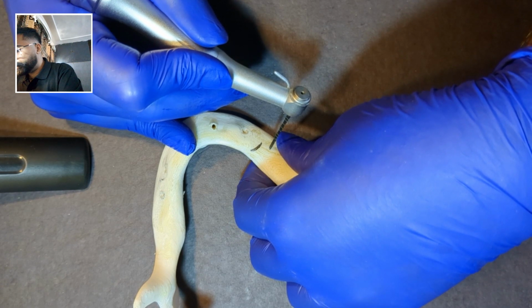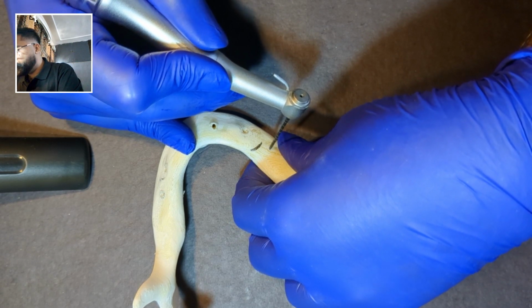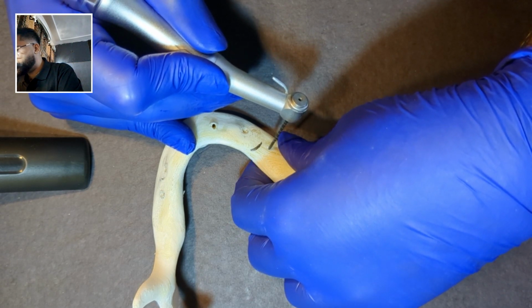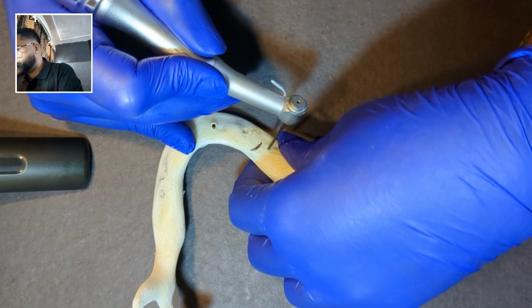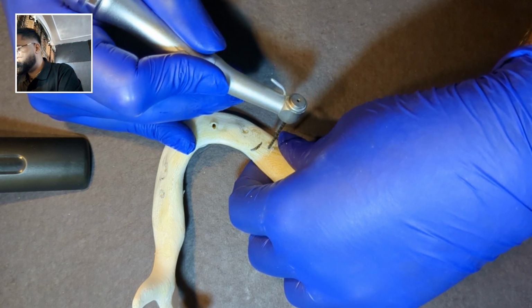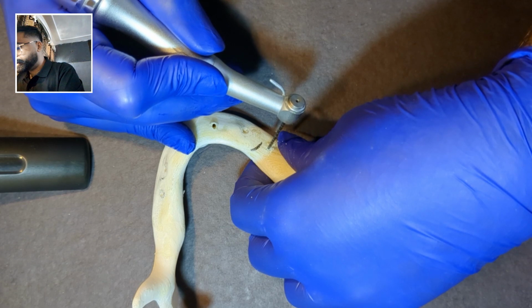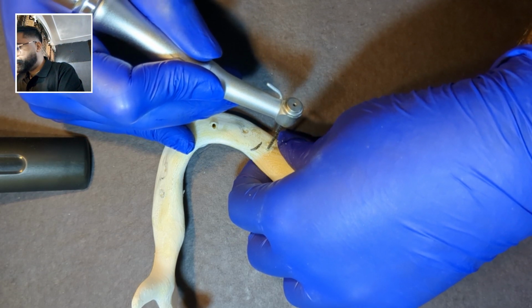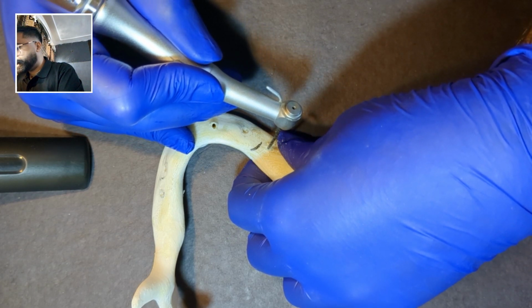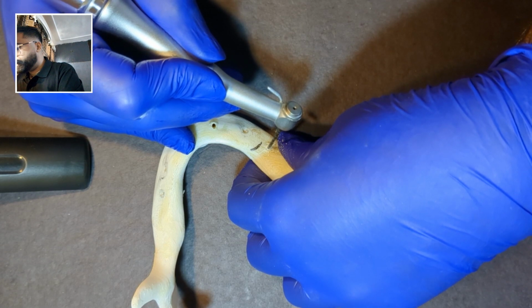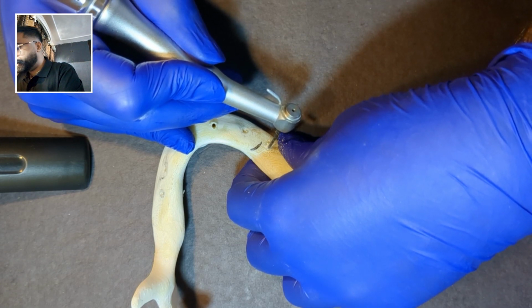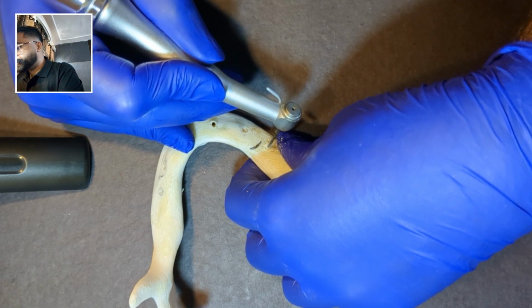So what I'm doing, I'm drilling the first cortex now. The first cortex is drilled. Now the bone becomes soft and I'm entering the cancellous bone. Now I am able to feel the second cortex, right? So I will stop my drill just when I feel the tip of my drill touching my finger.